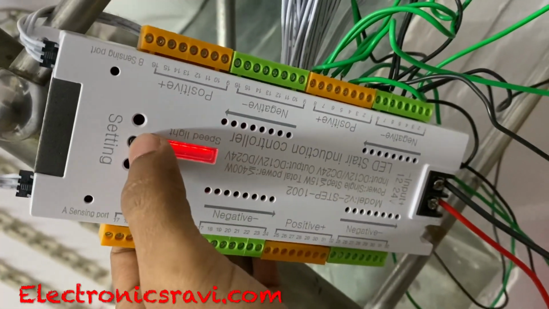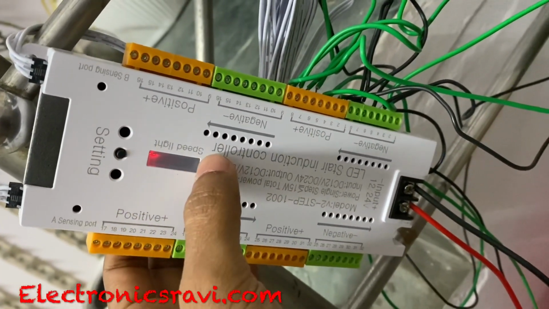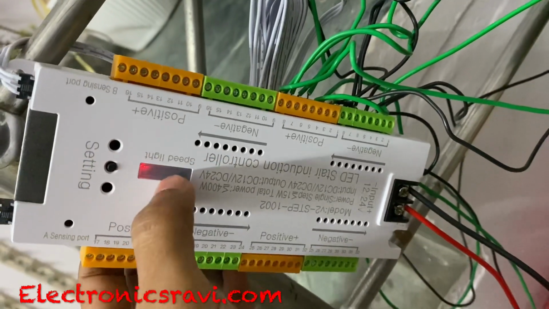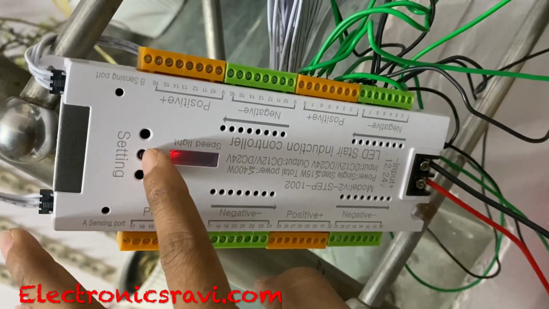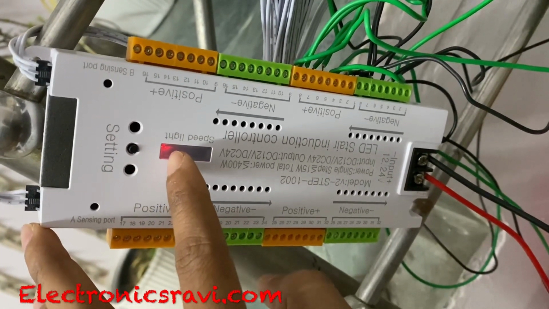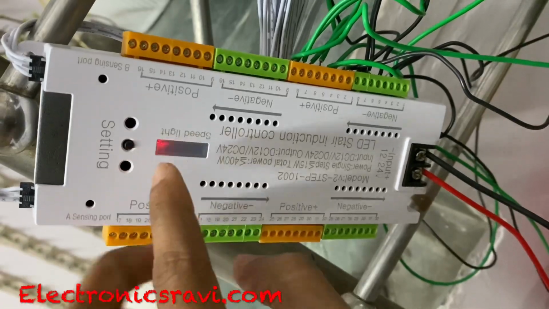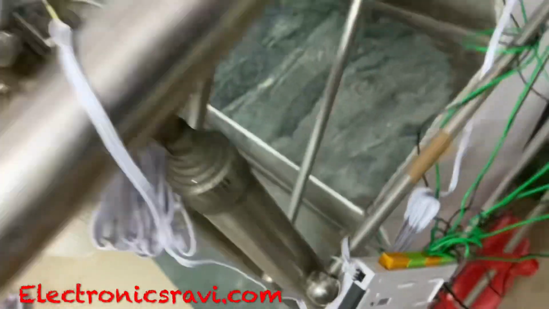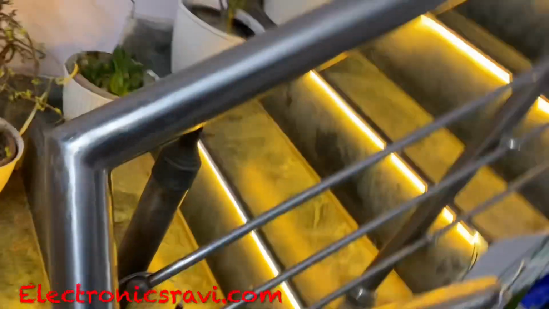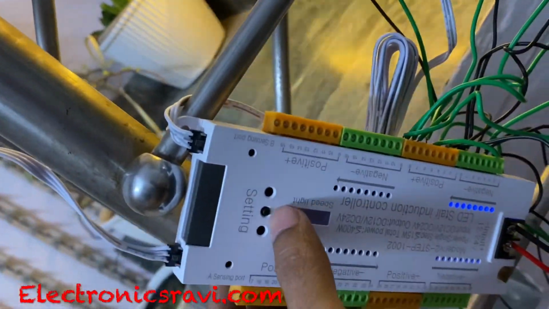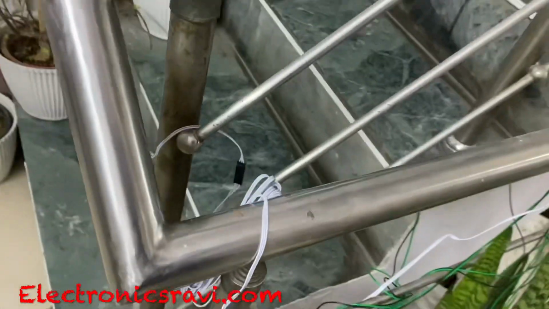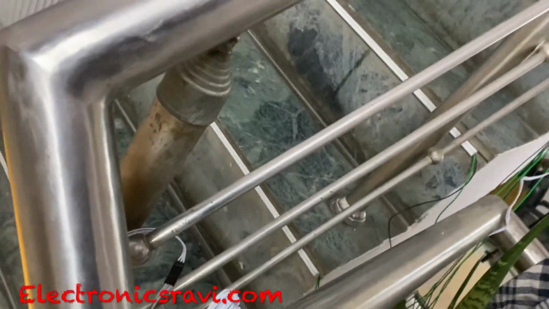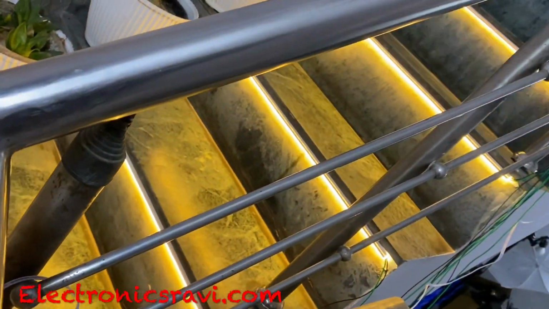When you click on this, there is an option for the speed of light. This LED indicator shows what speed your stair has. So if I set to number one step, it's too fast because the delay is less. If I increase the delay, then the LED glows step by step slowly compared to the first one.